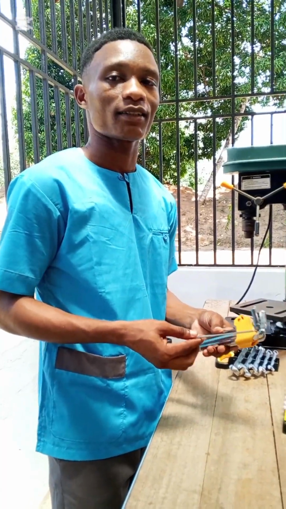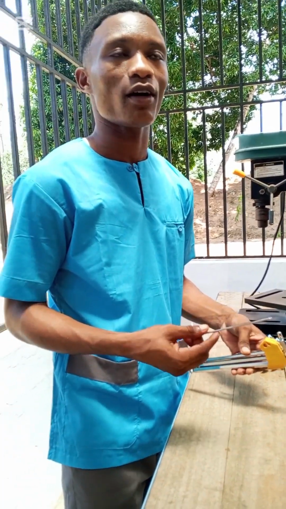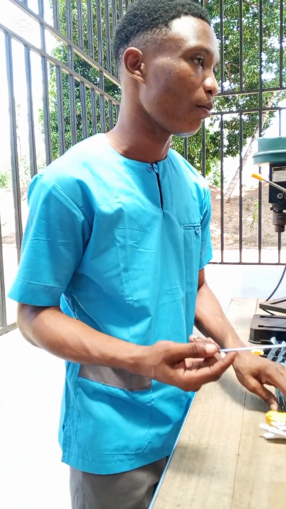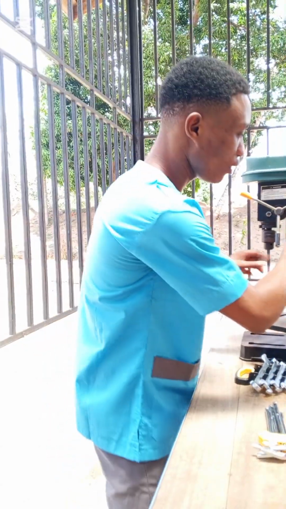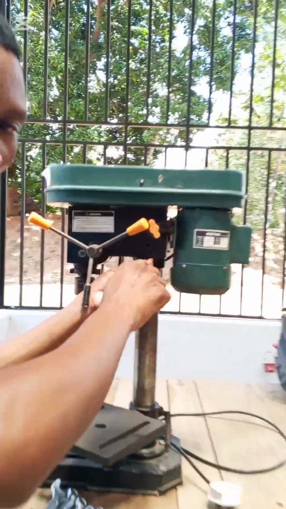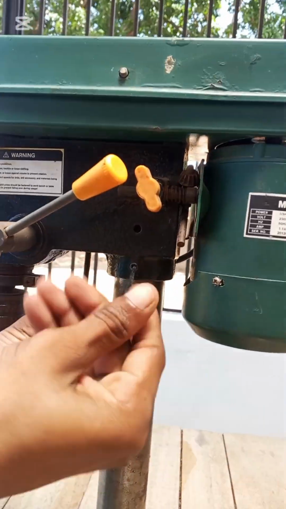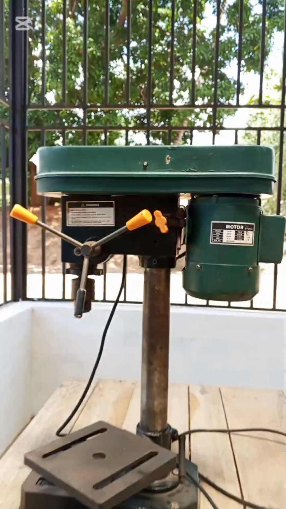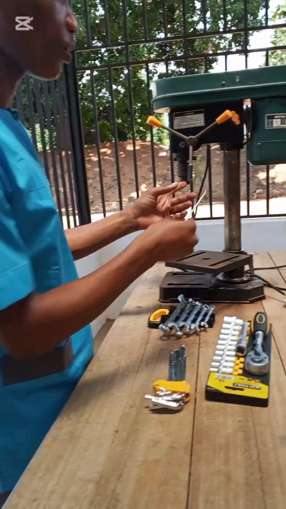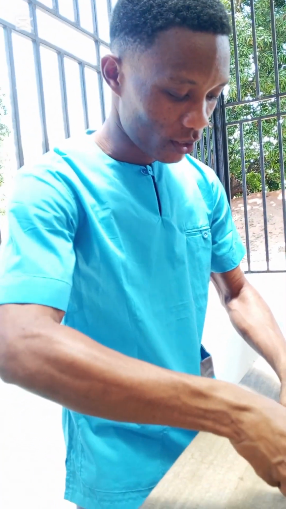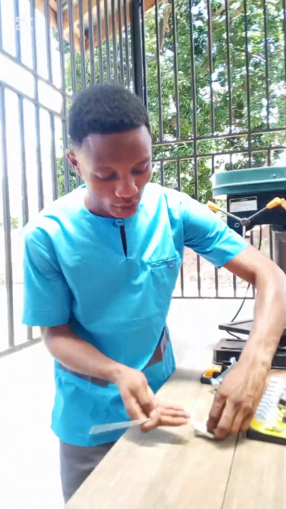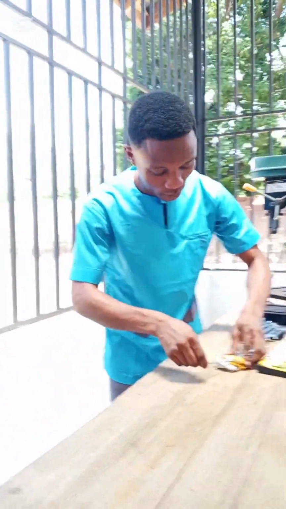These are the Allen keys, and I use them to drive out hexagonal shape bolts. For example, here you can put it on here and drive out the bolt. And after you have driven out the bolt, you're supposed to return it to its position, like the way I'm doing right now. Return it.